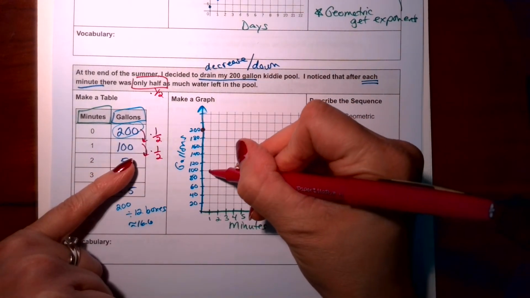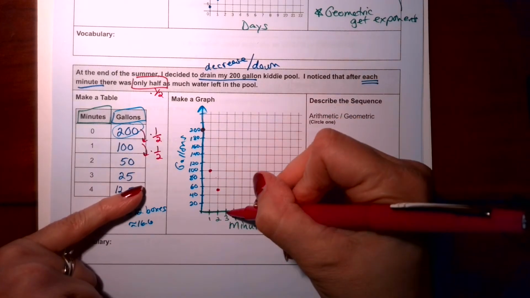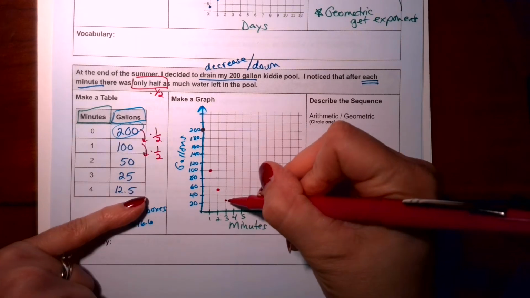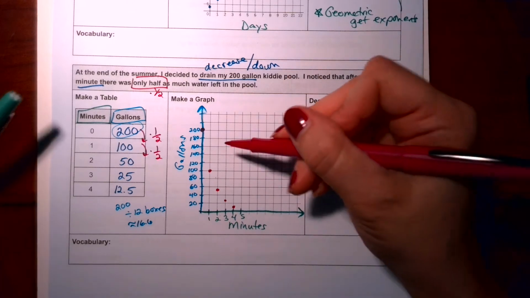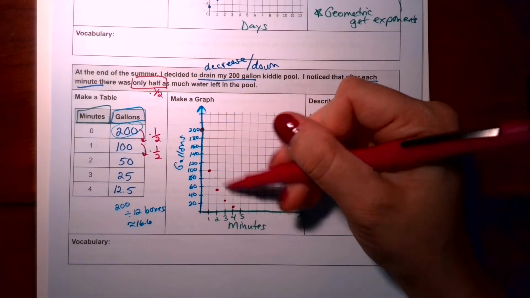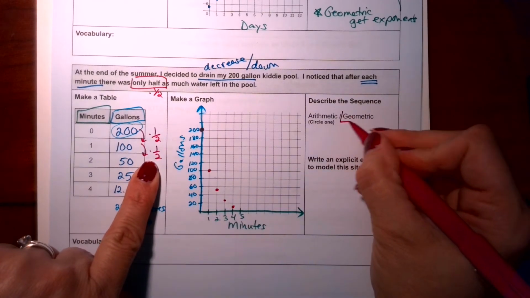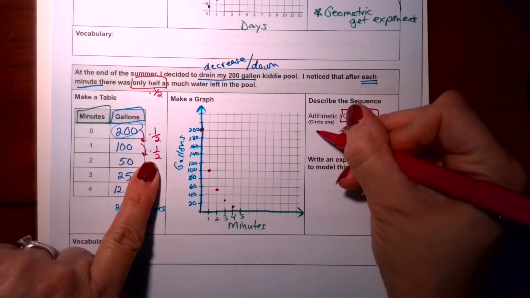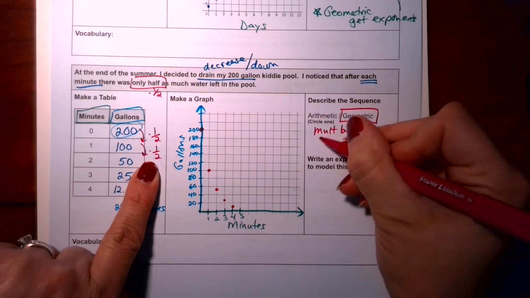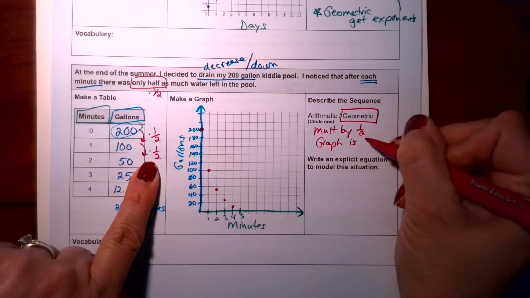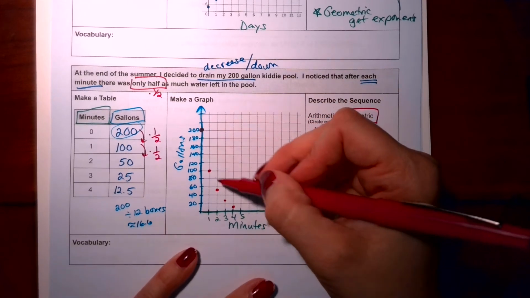0 takes us to 200. 1 takes us to 100. 2 takes us to 50. 3, 25. 4, 12.5. So it is looking like a curve, which makes sense when you have a multiply or divide pattern. So it's geometric, and I'm going to say it is multiply by 1/2, and the graph is a curve. Now the question is, should I connect these?